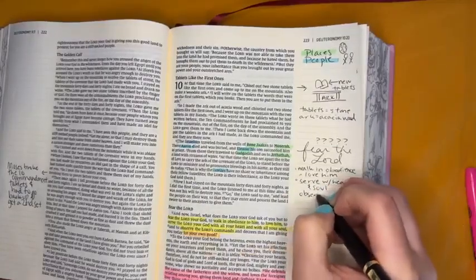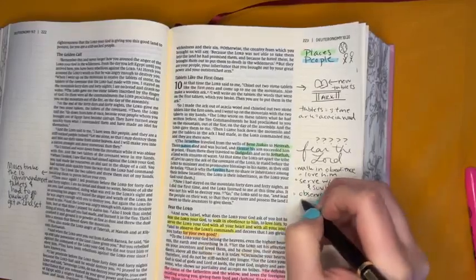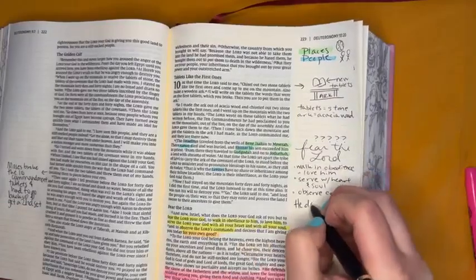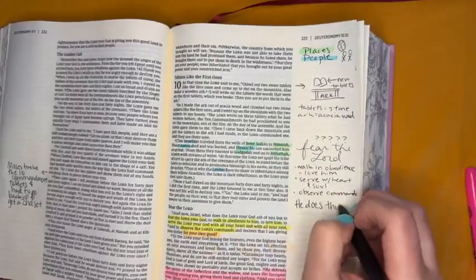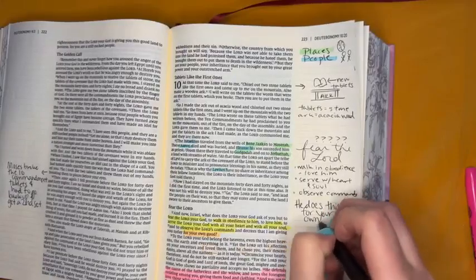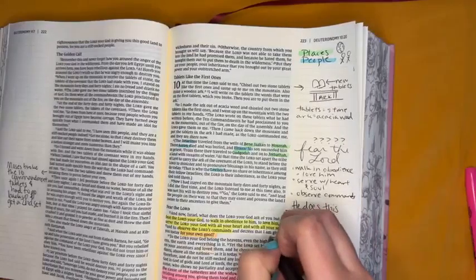Observe commands. He does this, which I'm going to write in the orange, for your own good.